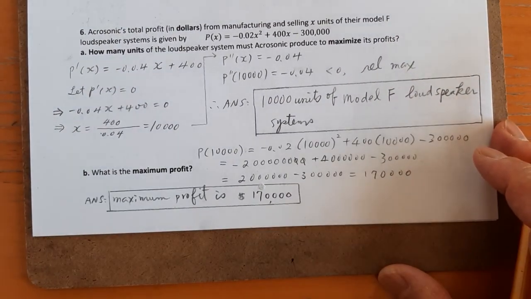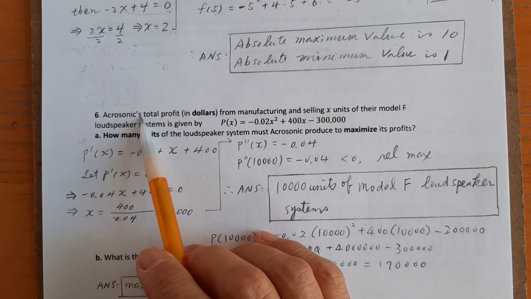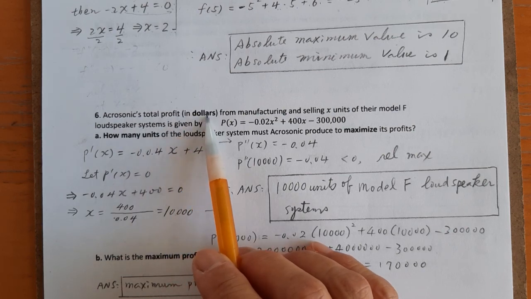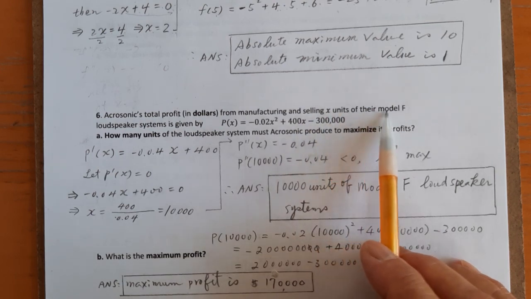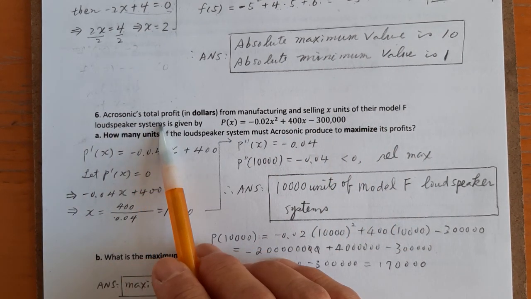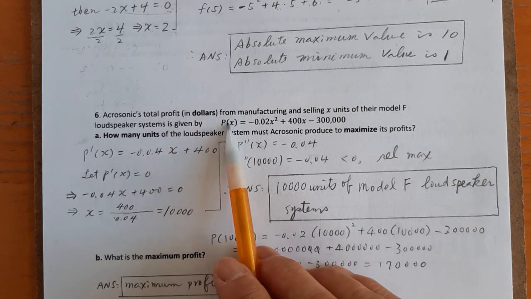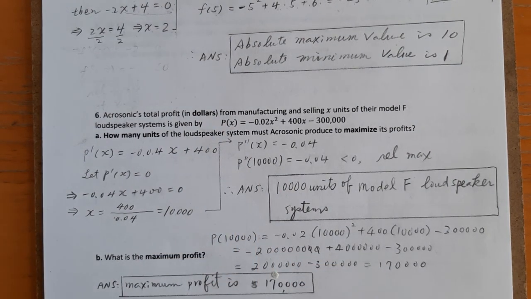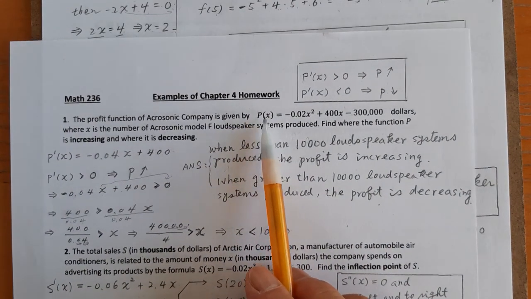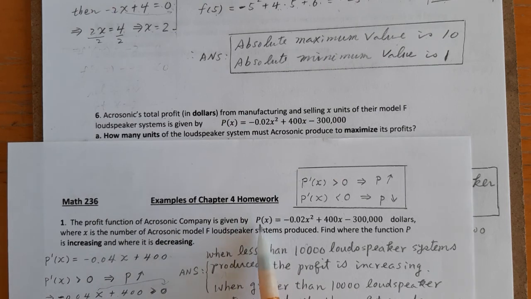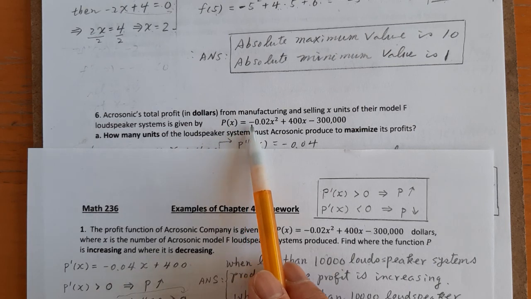Question 6. Ecosonic's total profit in dollars from manufacturing and selling x units of their Model F loudspeaker system is given by this profit function P of x. It's similar to the first question. Profit function, same thing.